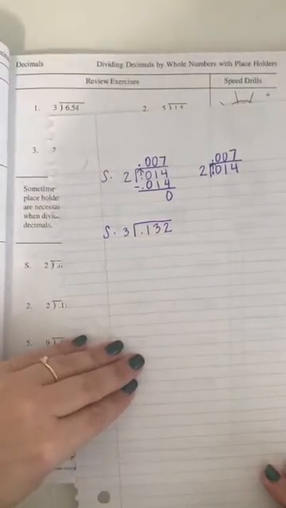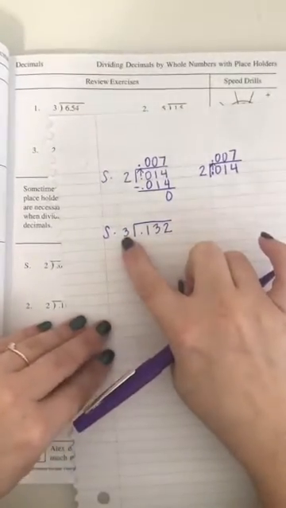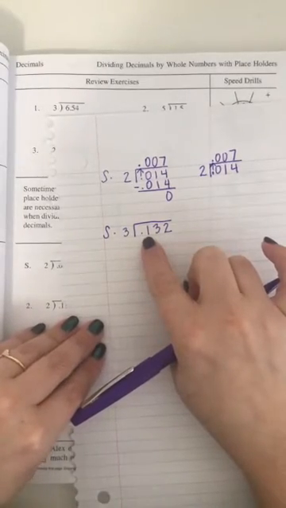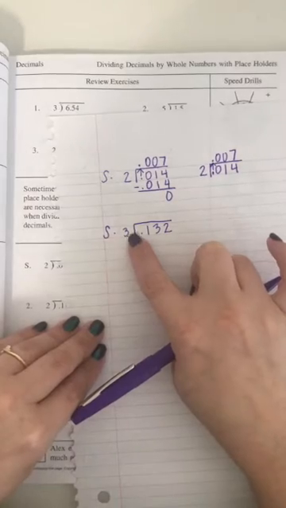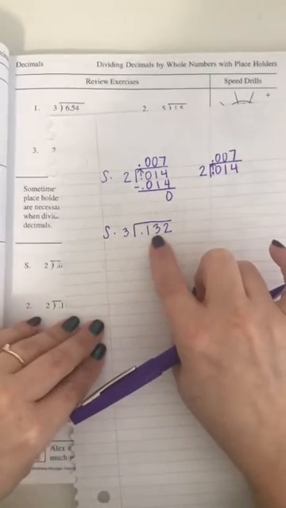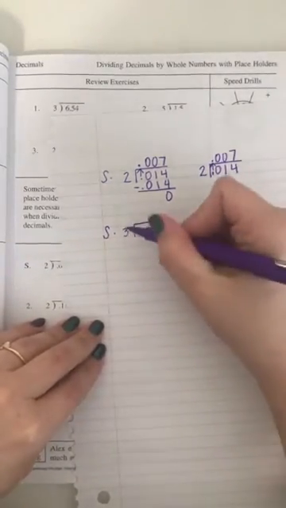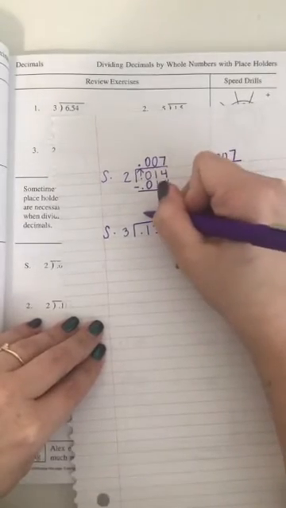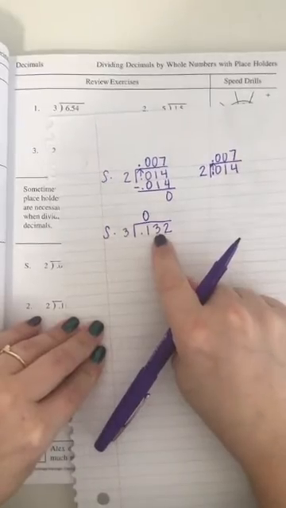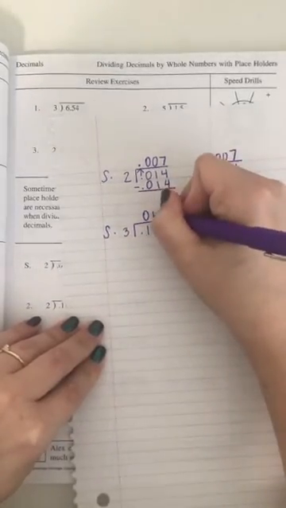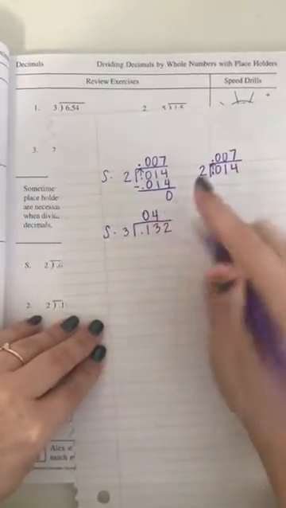So we know that 3 cannot fit into 1. It is too large. But can 3 fit into 13? Yes. Because the 3 cannot fit into the 1, we have to put a 0 here. But it fits into 13 4 times. And 3 times 4 is 12.